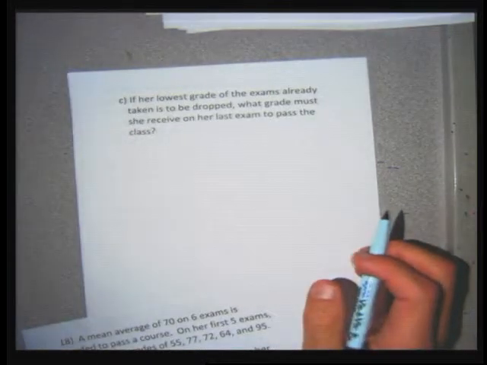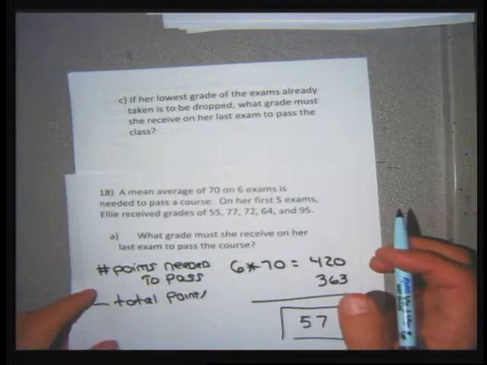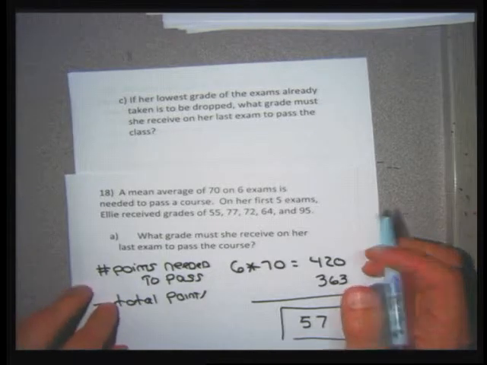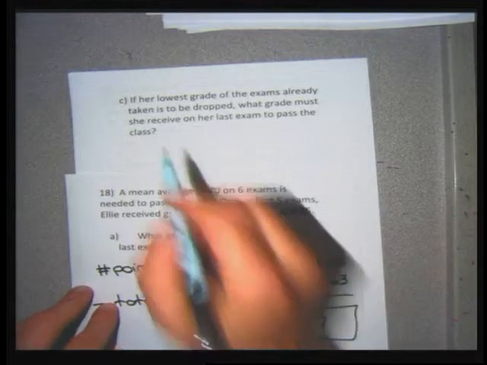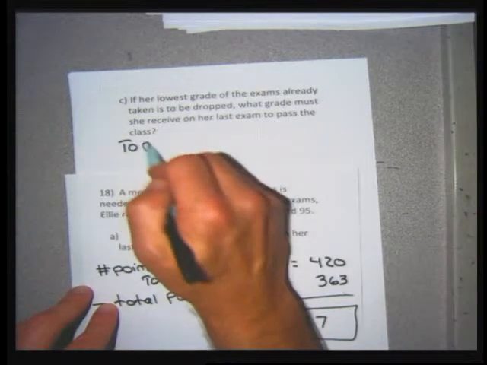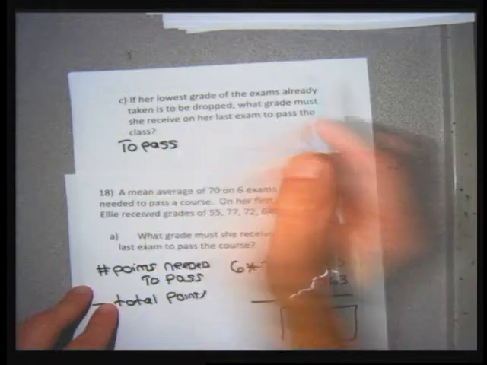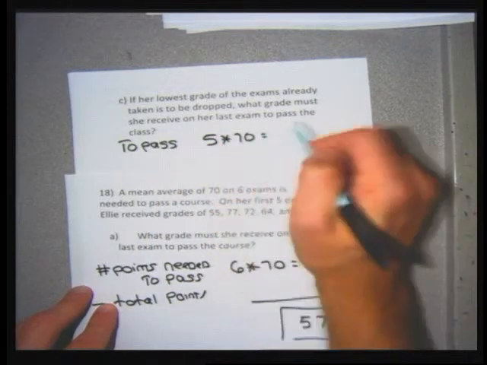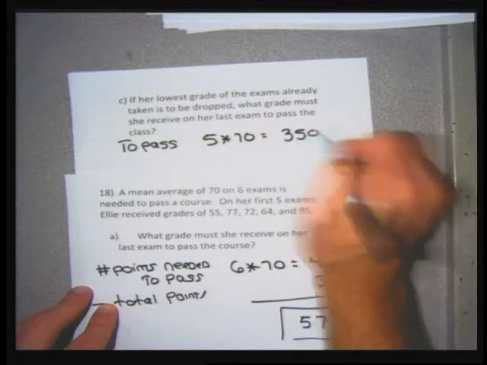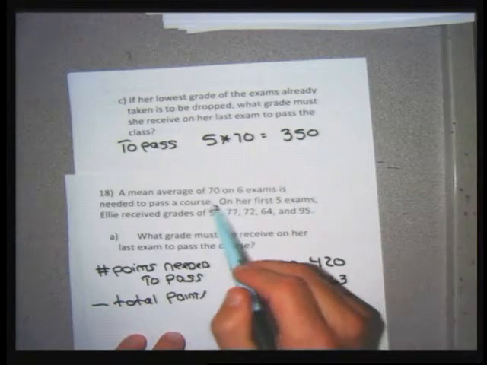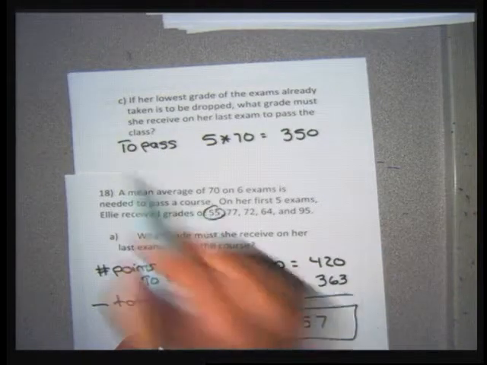And probably the last part, if the lowest grade is going to be dropped, what does she need to pass? So in general, you need 6 tests at 70 points each, but now we're dropping your lowest test. So to pass the class, you're only going to need 5 tests at 70 points each, which are 350 points now to pass. And we're dropping this test, so I'm going to drop the lowest test.